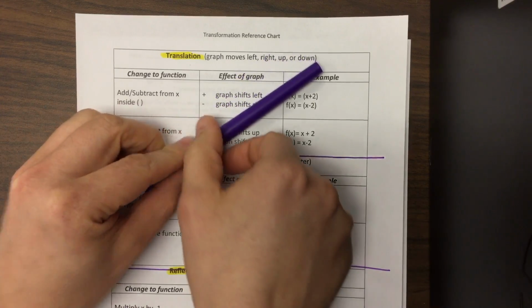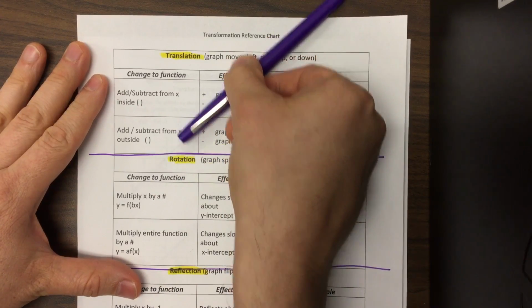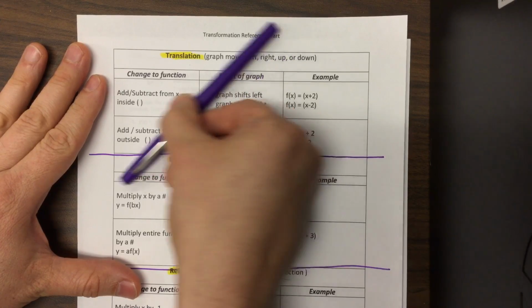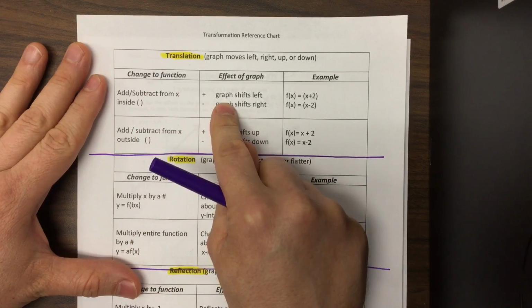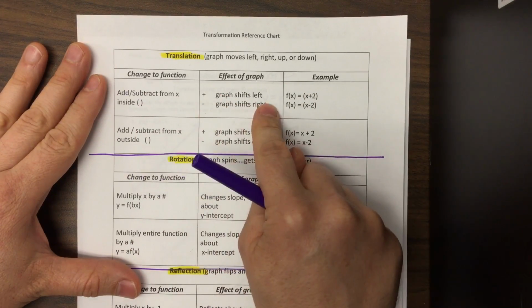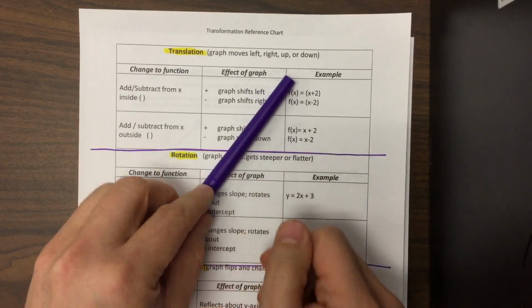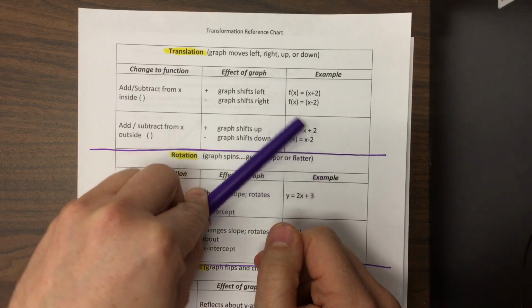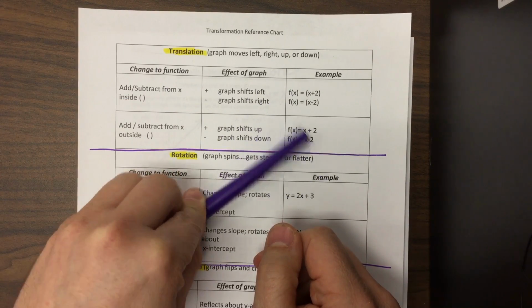So translations are basically the graph just moves left, right, up, or down. That's all it's doing. The graph stays the exact same, except it just shifts over, either left or right, up or down. And then I get into the nitty-gritty details here of what makes it move which direction. We'll go through this as we do some of the actual problems. Rotation makes the graph spin. It makes it get steeper or flatter. That's a rotation. So translation this, rotation this.